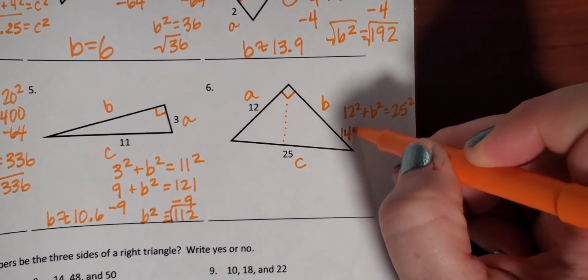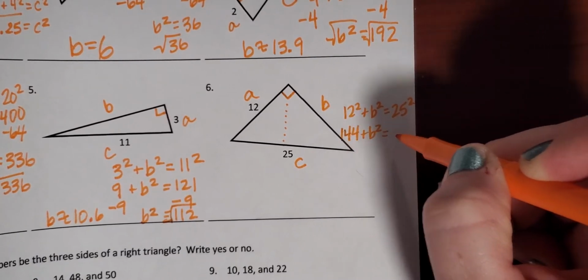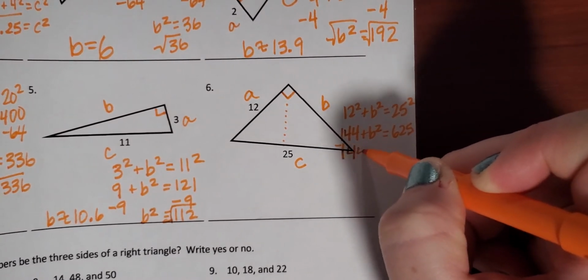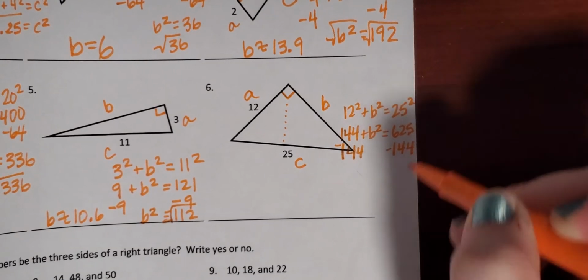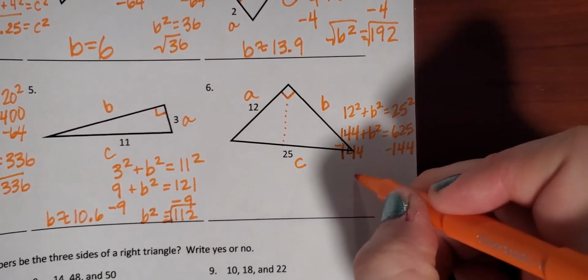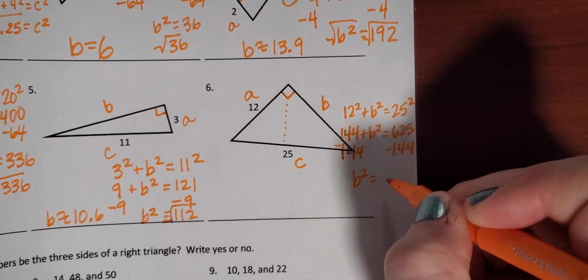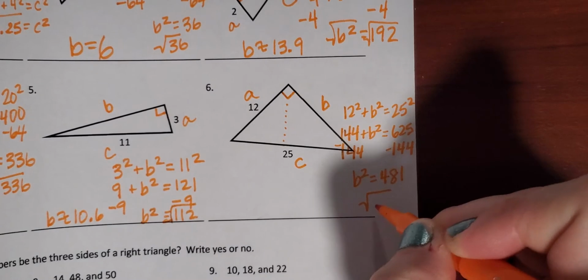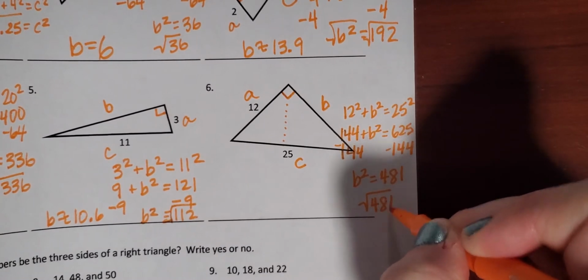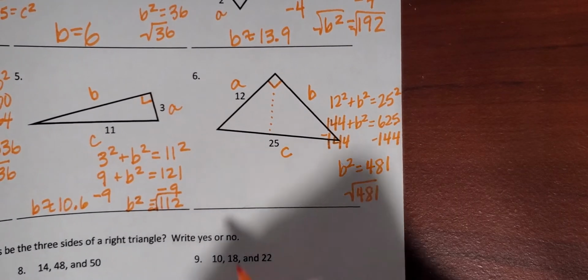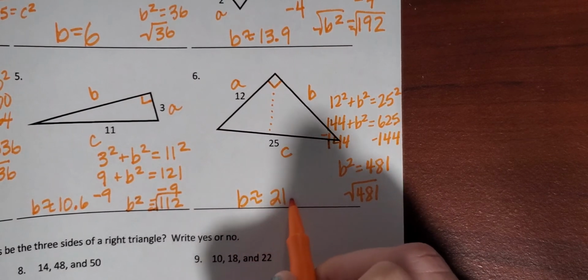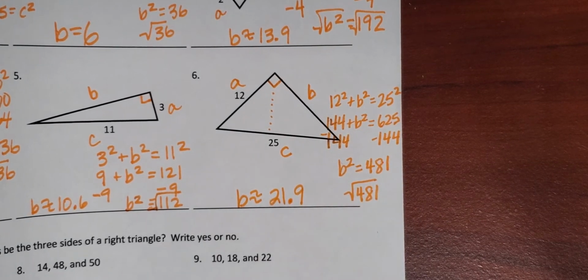So I'm going to have 144 plus B squared equals 625. And I'm going to subtract my 144 from both sides. So I have B squared equals 481. And to get that B all by itself, I'm going to have to square root it. So my answer is approximately, again, I'm going to round to the nearest tenth. So that answer will be 21.9.